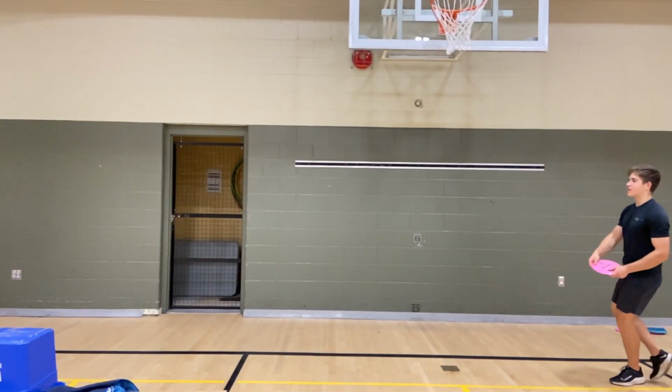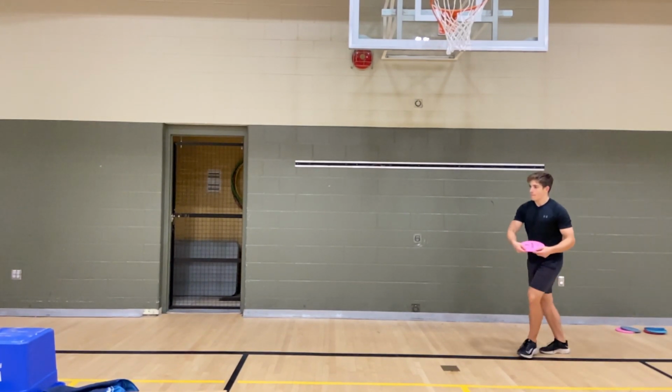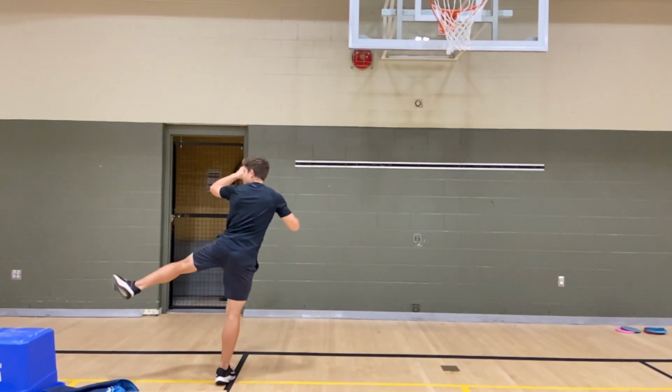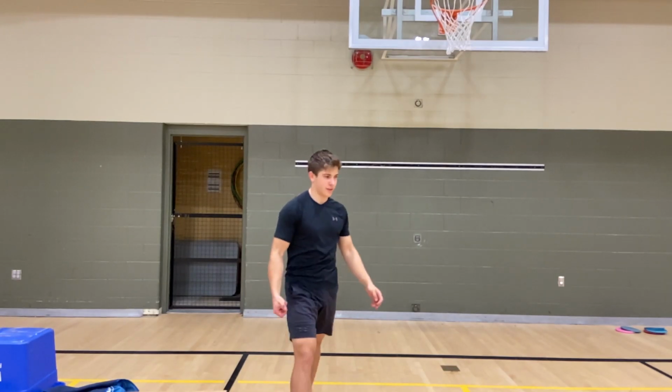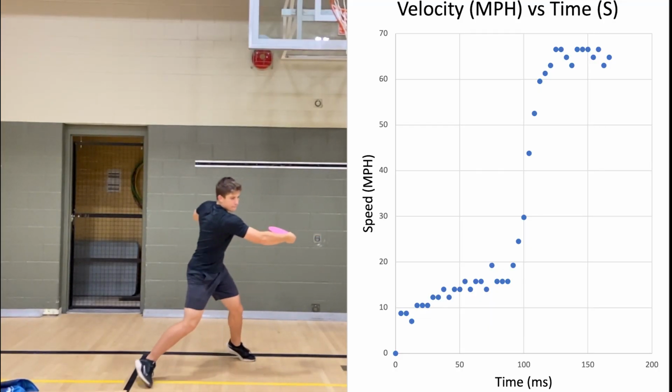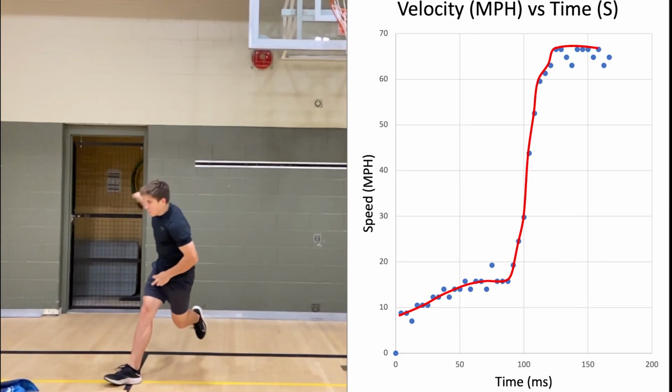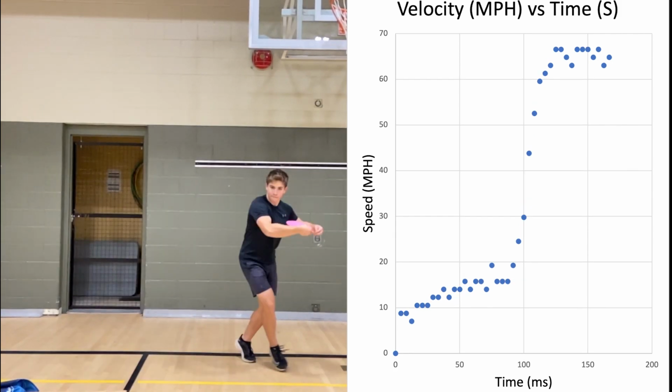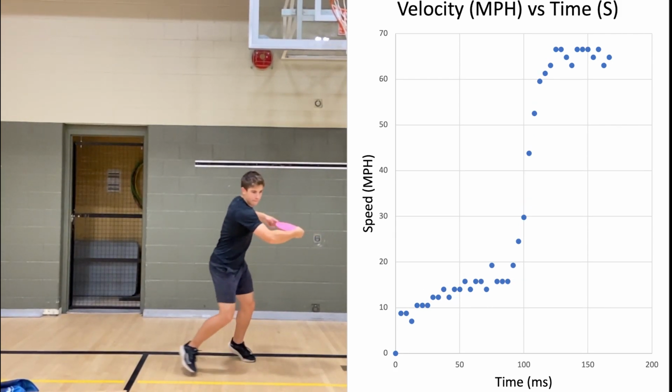I'm going to show you how I threw my disc with 150 Gs of acceleration in disc golf. Let's go. Here's the throw I'm going to be analyzing. I put everything into Excel, made a scatter plot, and then animated the line that this graph follows. Here it is in 1/16th speed.